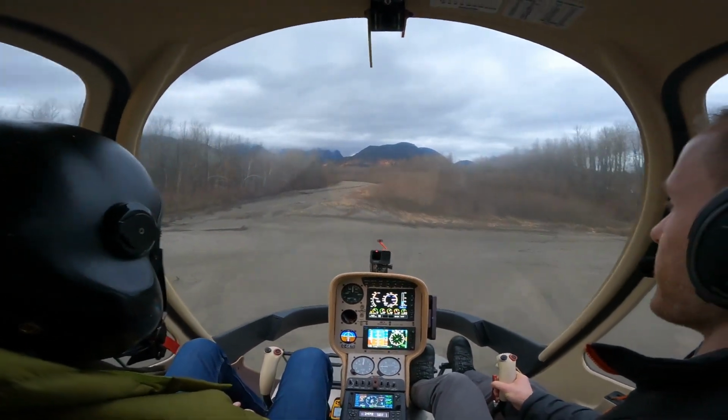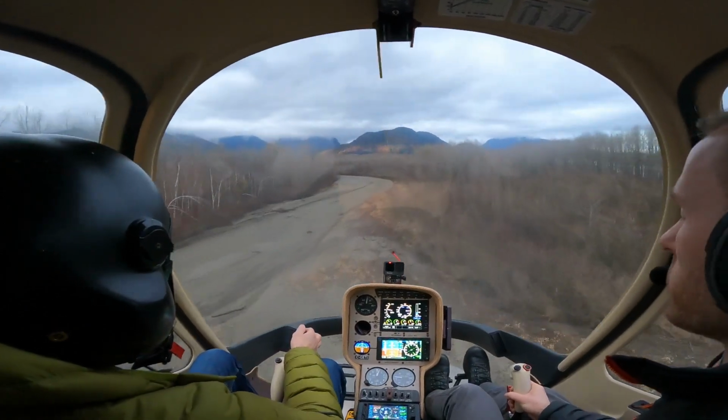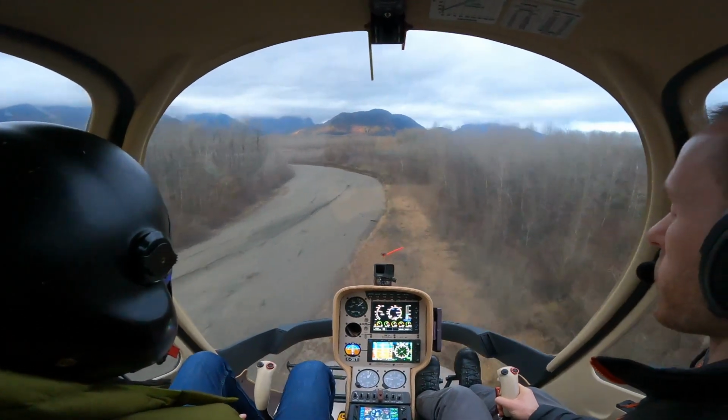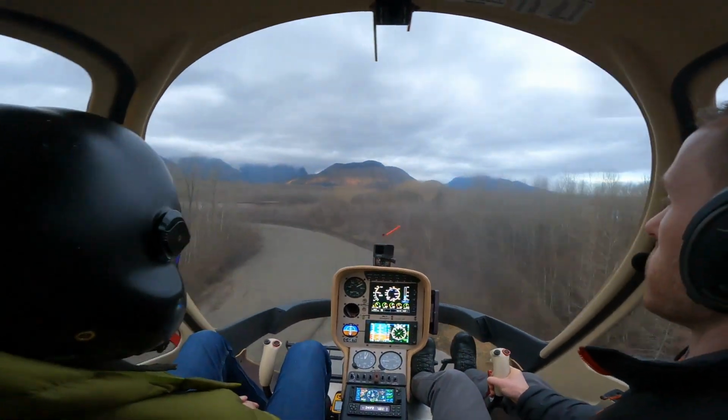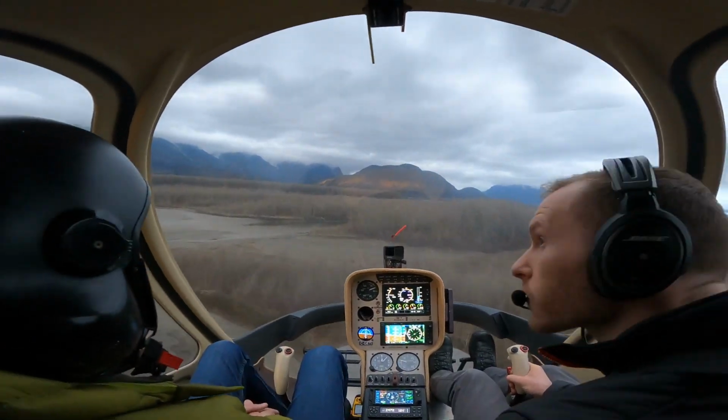Oh, there's that hover trim. Right in the building speed. There's a 50, nice. And then we can turn to the left.